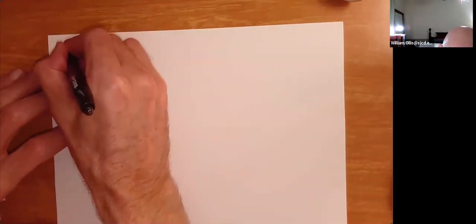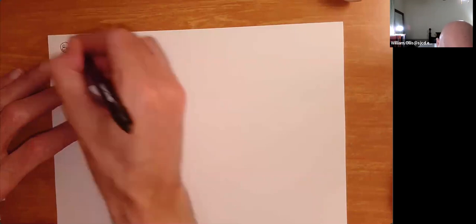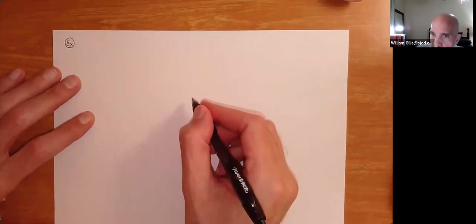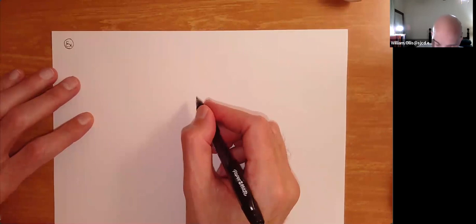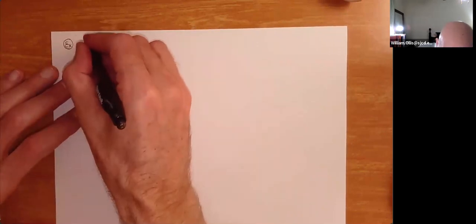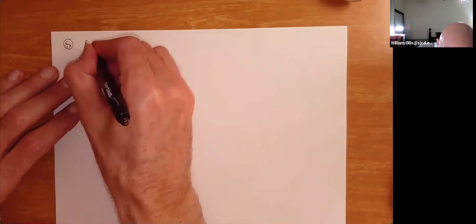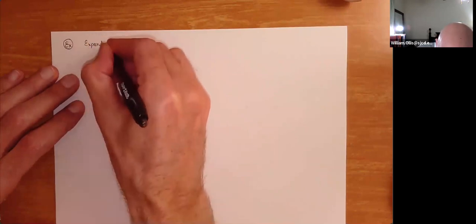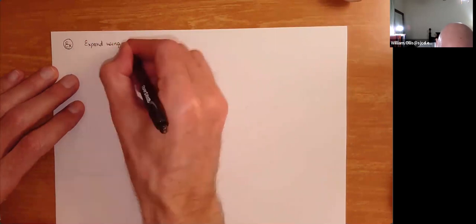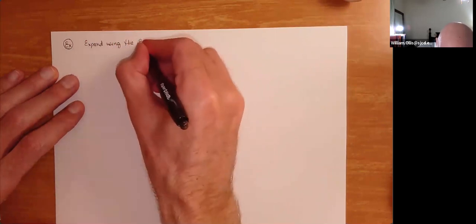So we'll do a few of these, but first, I just want to utilize some of the constructs that we have from the theory that we've already developed. So example, let's just do something really simple just to remind us of something we've already done before. So we'll just say, here's a simple expansion. So we'll say expand using the binomial theorem.